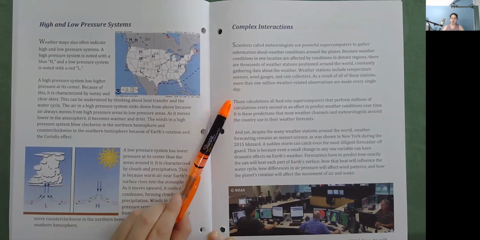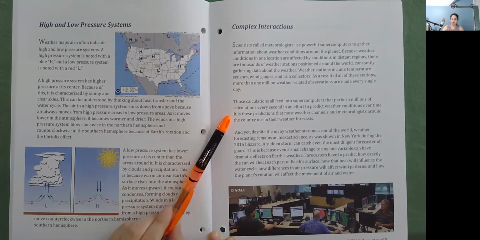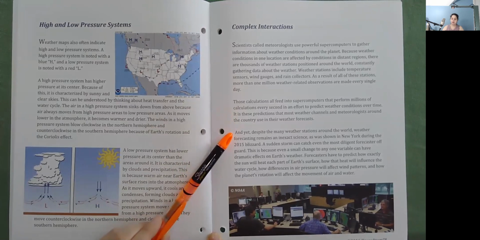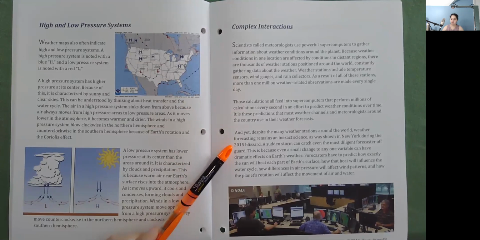Those observations all feed into supercomputers that perform millions of calculations every second in an effort to predict weather conditions over time. It is these predictions that most weather channels and meteorologists around the country use in their weather forecasts. And yet, despite the many weather stations around the world, weather forecasting remains an inexact science, as was shown in New York during the 2015 blizzard.